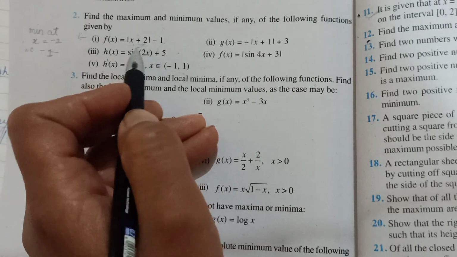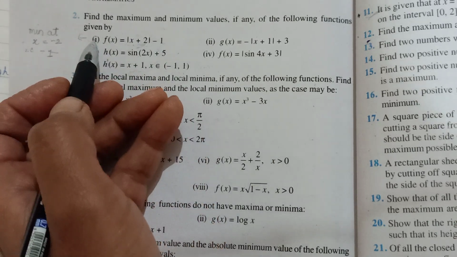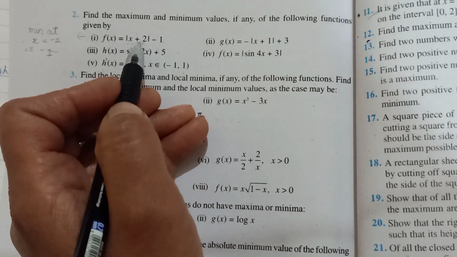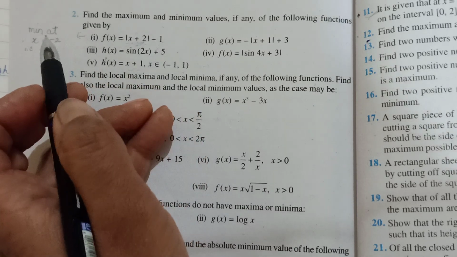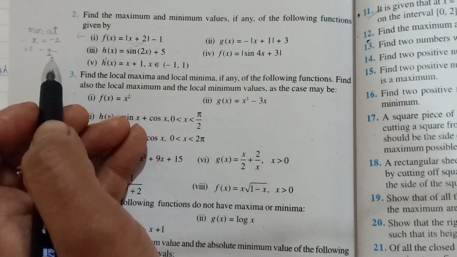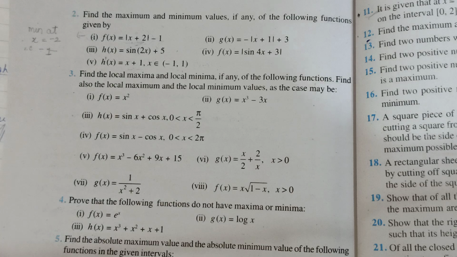This will be minimum when the minimum value of this is 0, I should say, because it's a positive quantity. Okay, and this will be 0 at x is equal to minus 2. So you would say point of minima is minus 2 and minimum value is minus 1. Okay, so that is how you have to go about these questions.